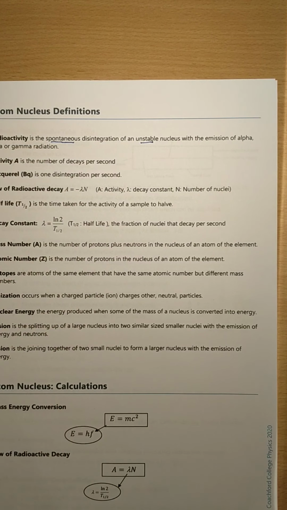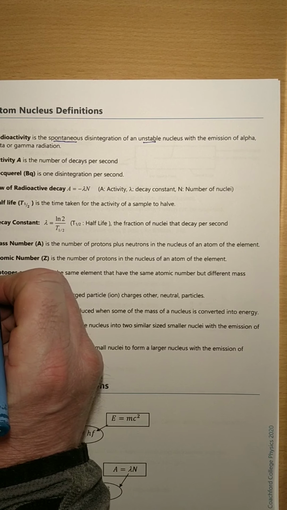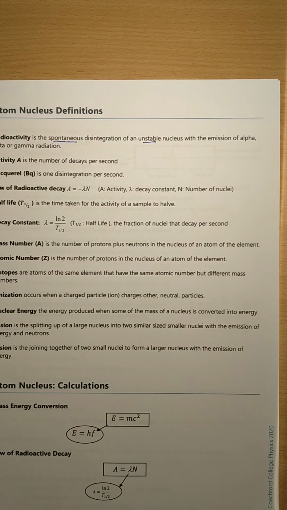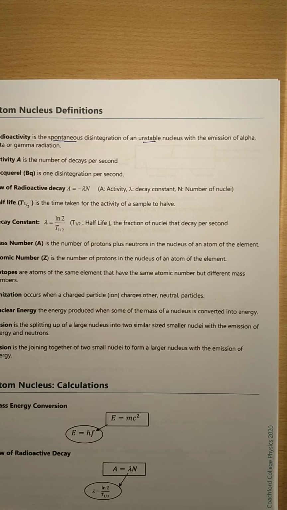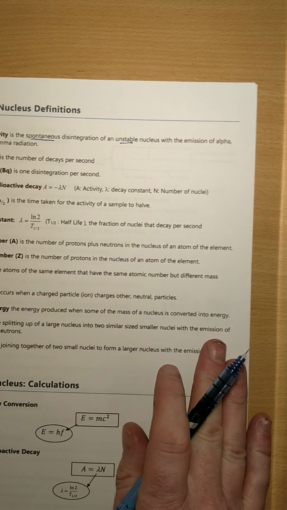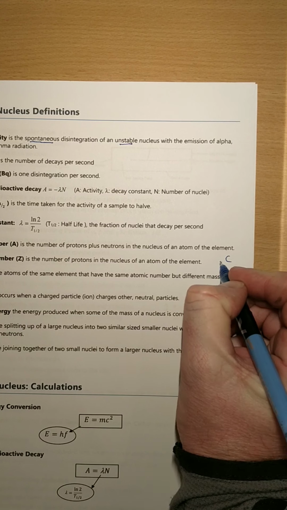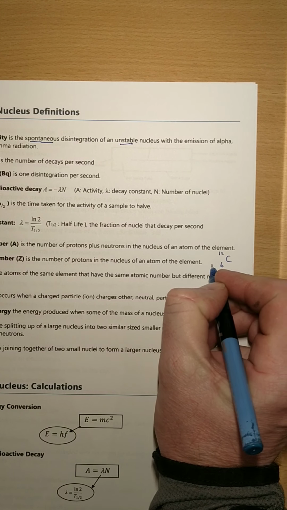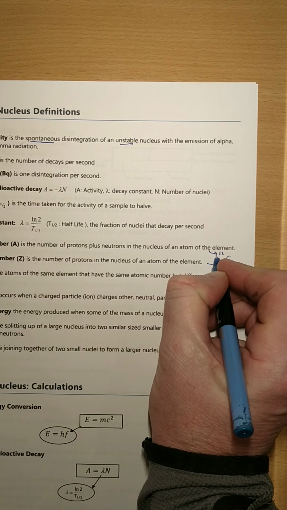That's step 1. Okay, now if we go down here to mass number and atomic number, this is just revision of junior cert. Mass number, the number of protons plus neutrons in the nucleus of an atom of the element. Okay, number of protons plus neutrons, and the atomic number, the number of protons in the nucleus of an atom of an element. Okay, so remember, if you have, we'll write this in, carbon 6 12. Okay, so that's the atomic number, and that's the mass number.